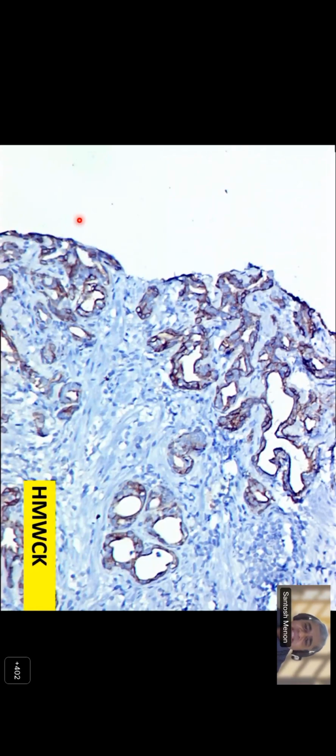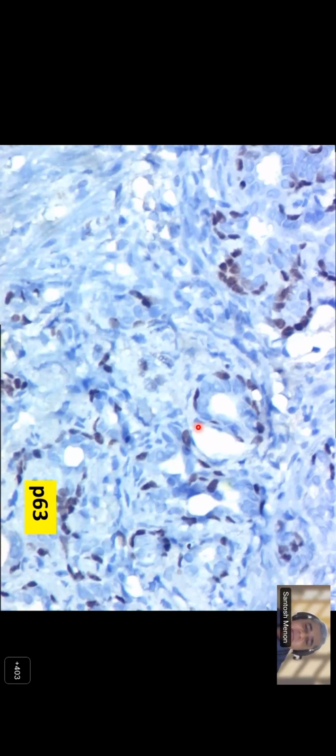So HMWCK is nicely positive, as you can see. P63 was positive in these foci. Mind you, P63 might not be so much. There may be a few cells which are P63 positive, but even a few P63 nuclei in this whole focus would make the whole focus benign, because morphologically they all look similar. So even any presence of basal cells makes the whole focus benign. This is P63 at higher power.